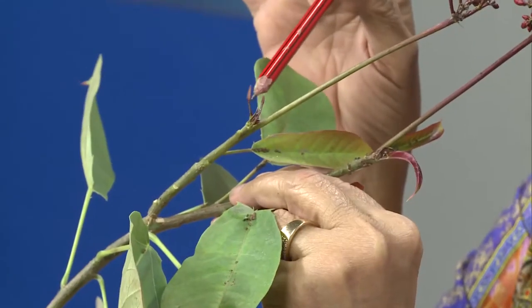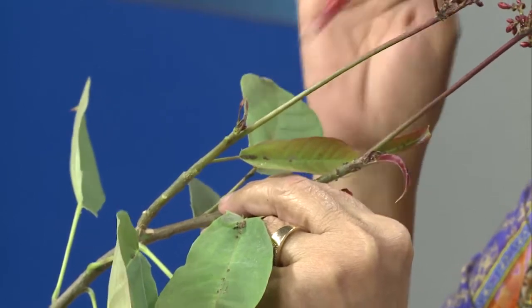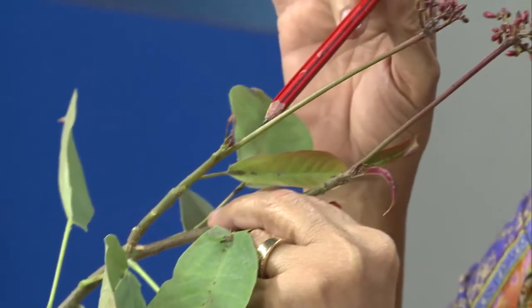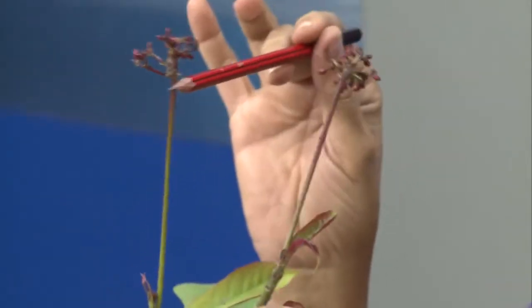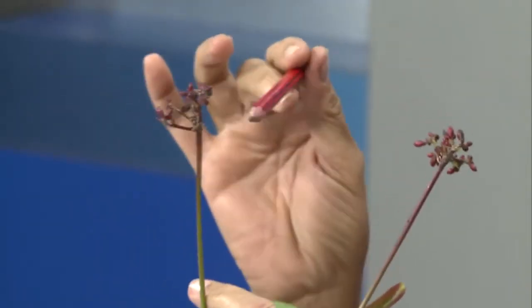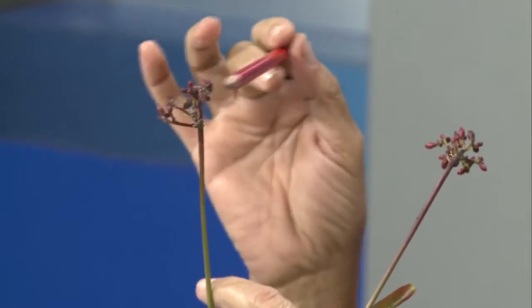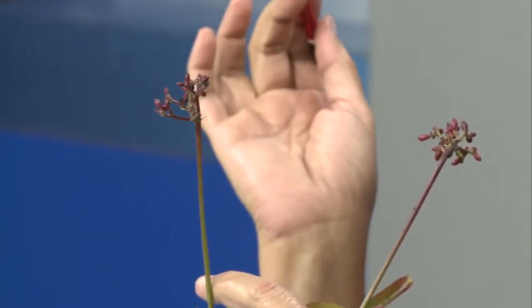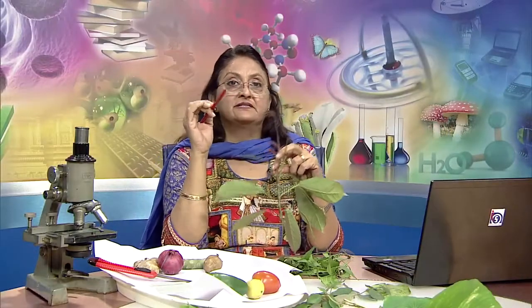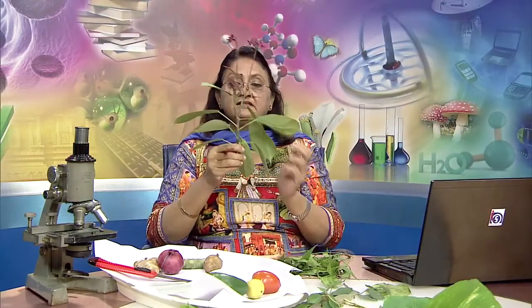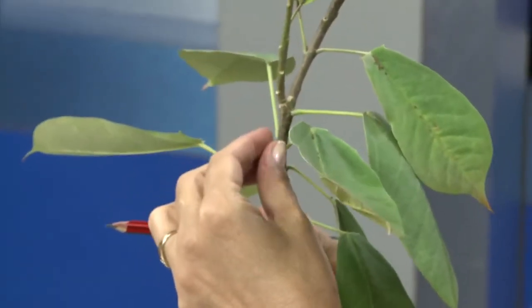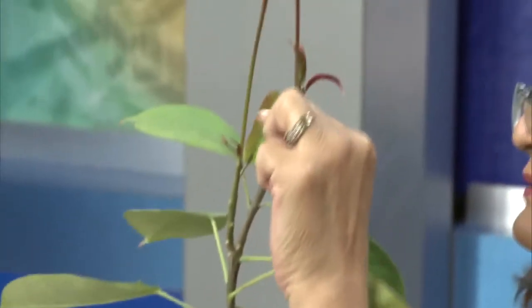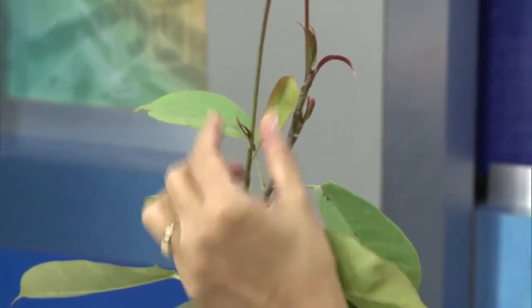This bud is bearing future flowers, and also the inflorescence, these are the buds right now, and they will eventually in due course of time develop into flowers. So, this is how stem bears leaves, nodes, internodes, side branches and flowers, alright.